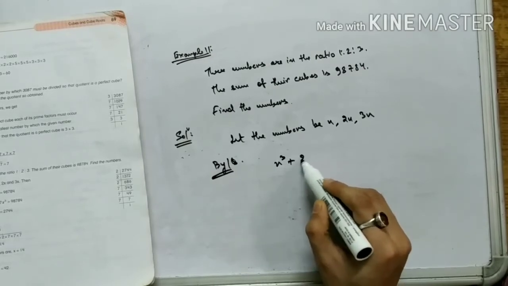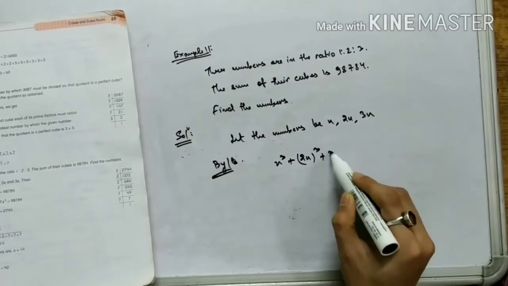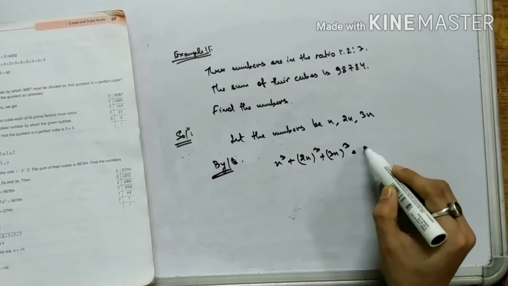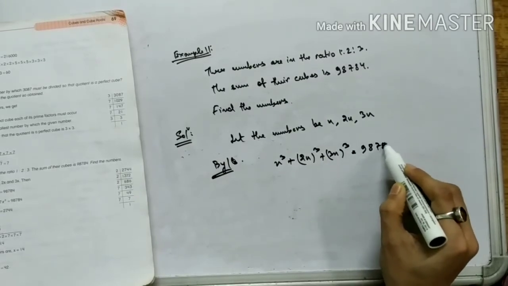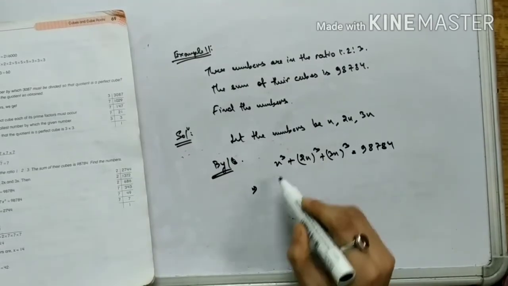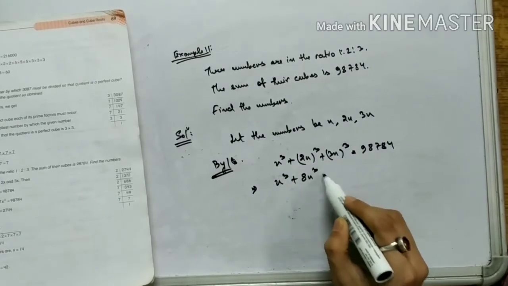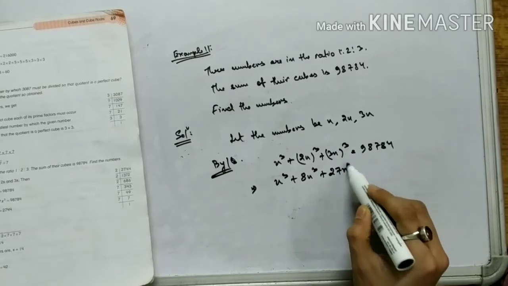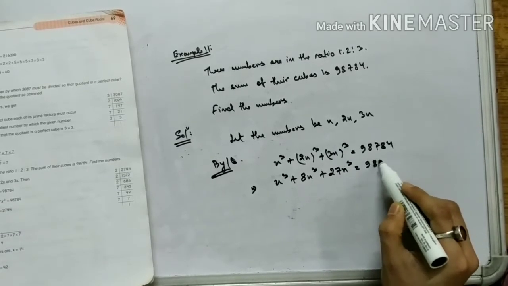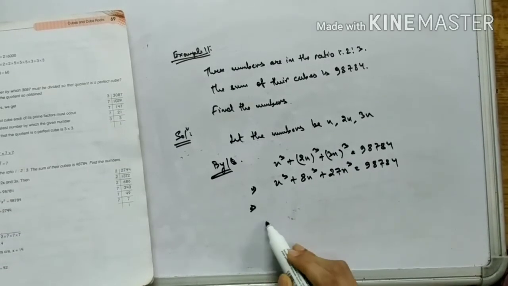So x cube plus (2x) whole cube plus (3x) whole cube equals 98784. This is given. So I will get x cube, 8x cube, 27x cube equals 98784.